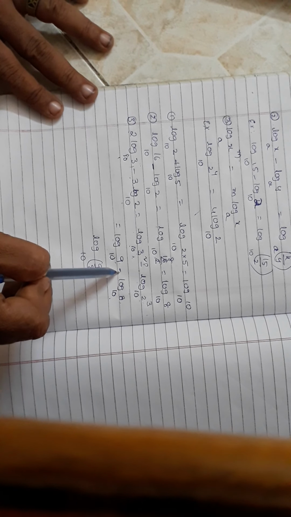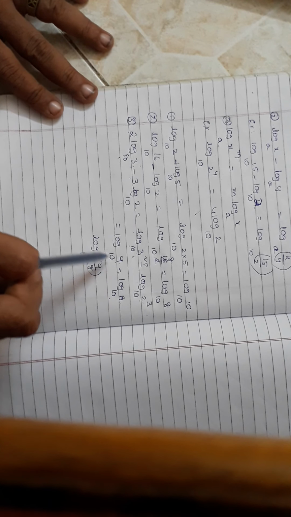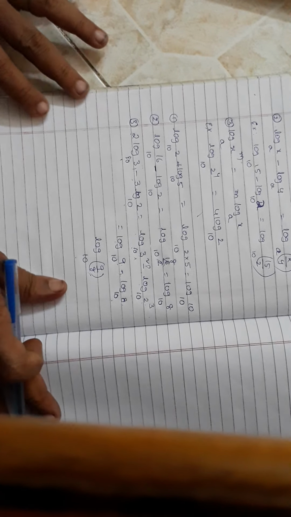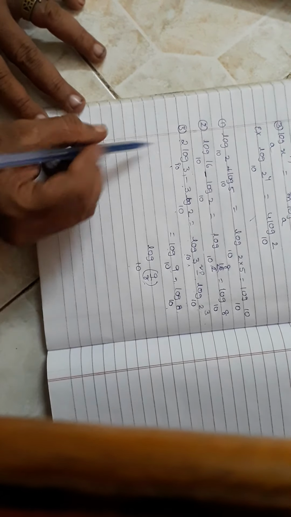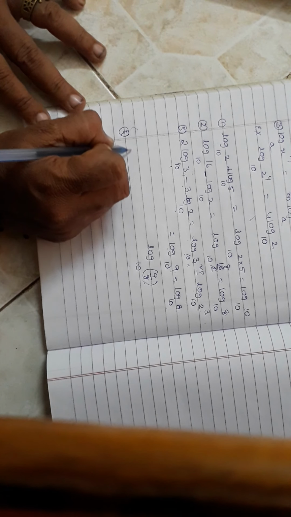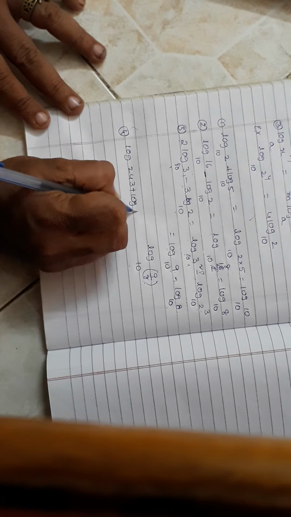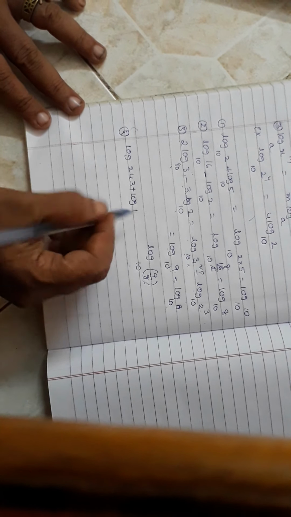Still we have the second property used here. Now log 9 by 8 base 10. This is the single logarithm for it. Now coming to the next one, the fourth question: here you have log 243 plus log 1. This is given to you. So they are simple.